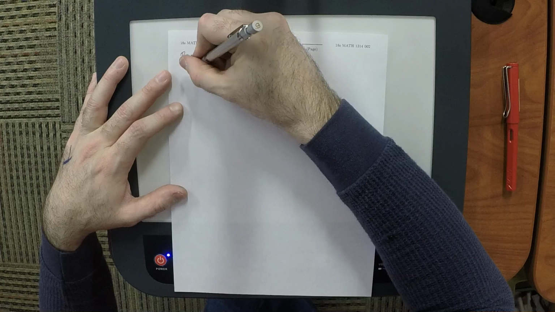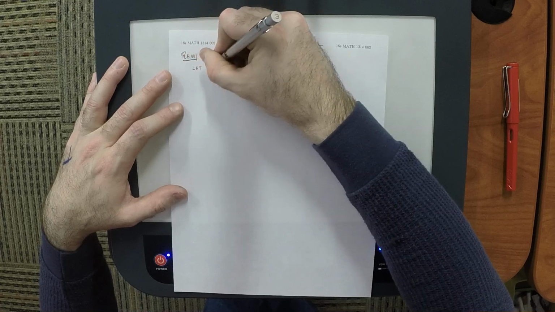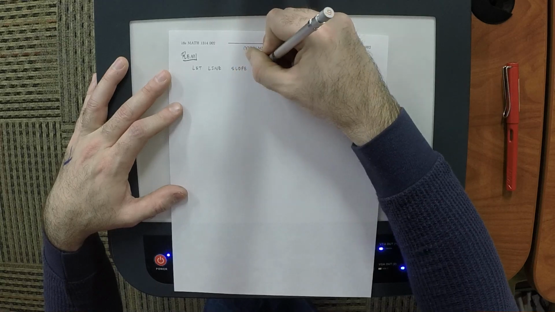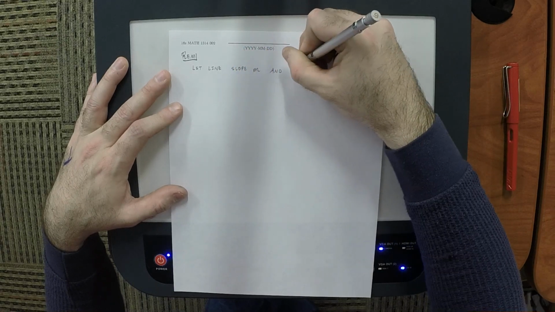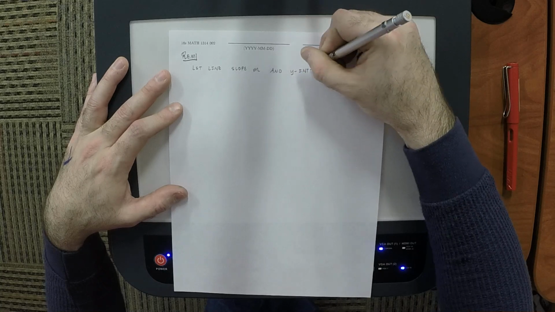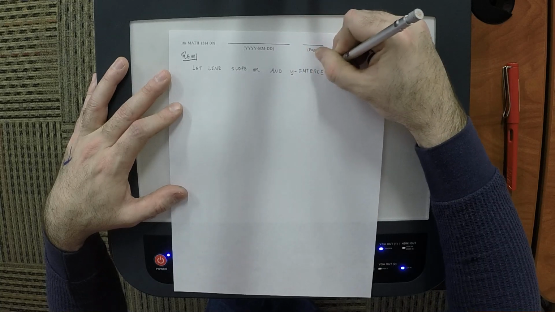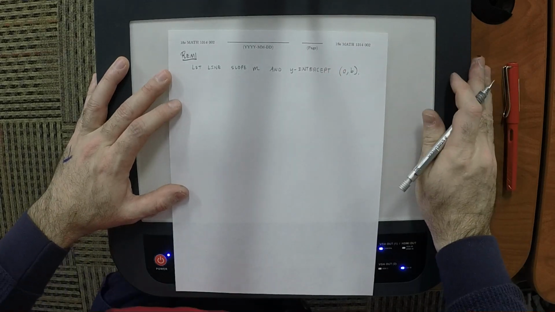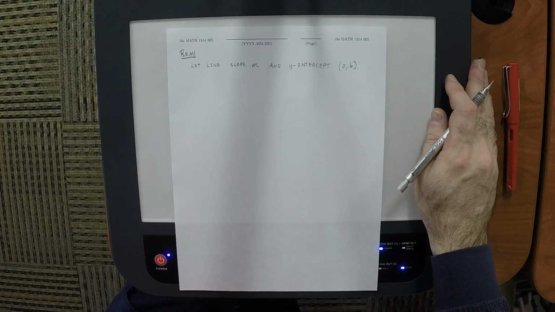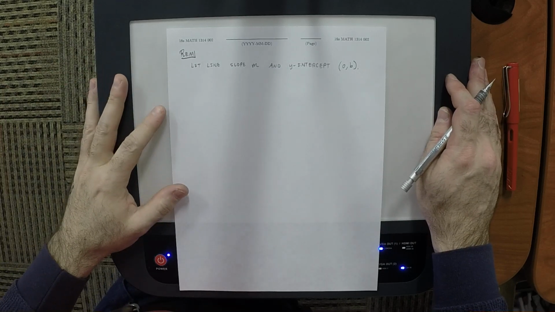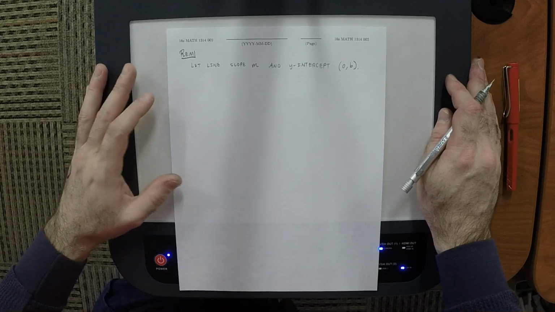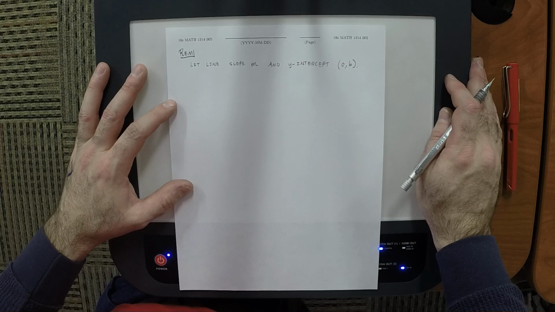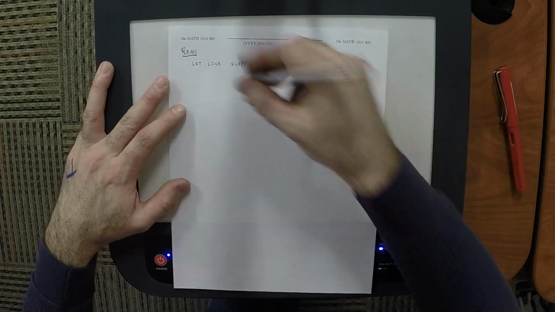So let a line have slope m and Y-intercept 0, b. Remember, because a Y-intercept is a point, you have to give it as something of the form x comma y. So let a line have slope m and Y-intercept 0, b.